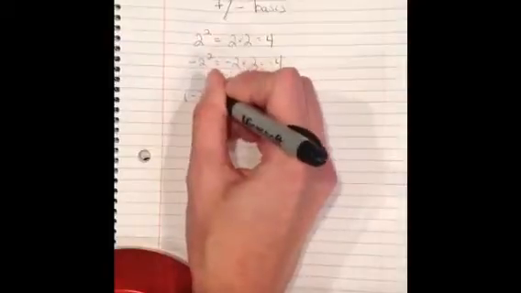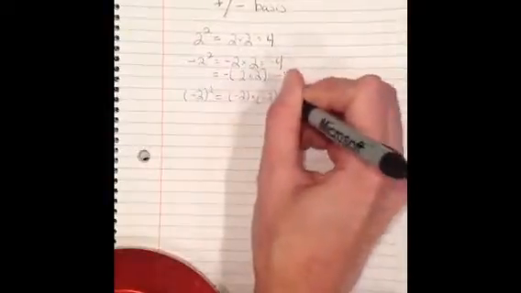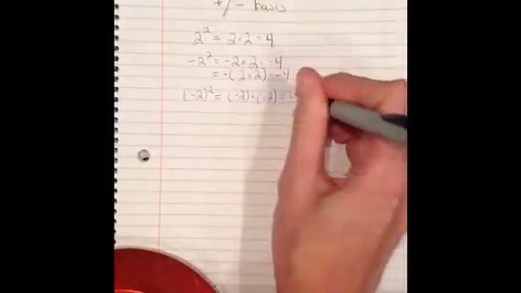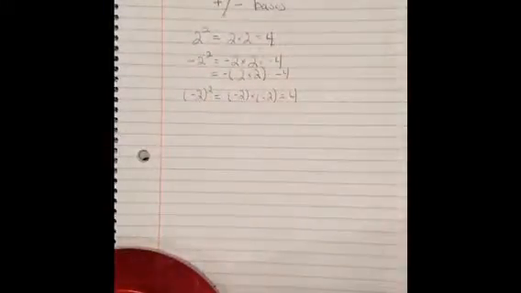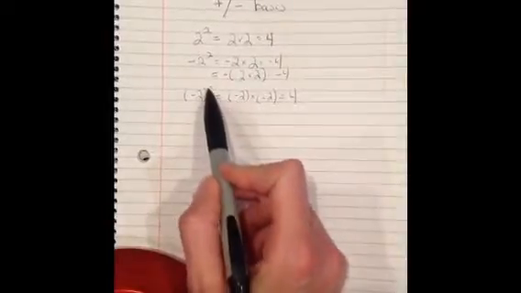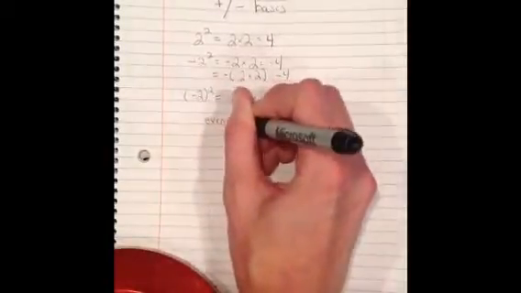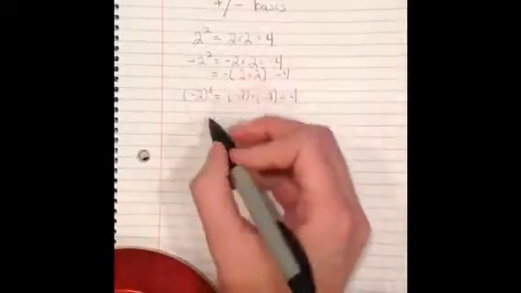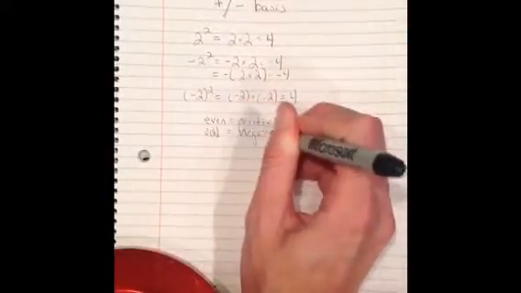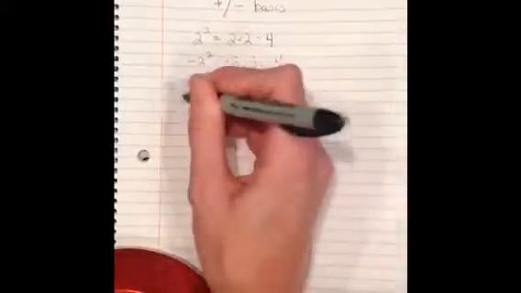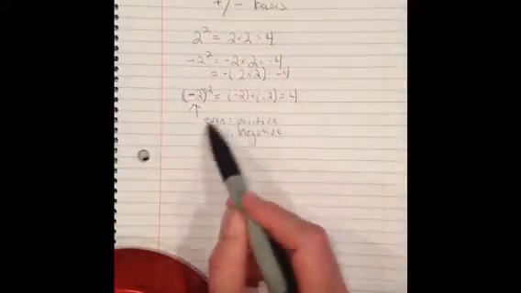So negative 2, in parentheses, squared equals negative 2 times negative 2. And we know that two negatives equal a positive, so the answer is 4. The students also know the rule of negative bases in parentheses. We're going to look at the exponent. If it's even, the answer will be positive. If the exponent is odd, the answer will be negative. Now, this is only for problems that have negative bases with parentheses. Otherwise, this does not apply.